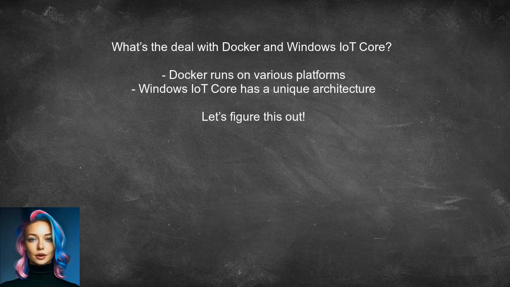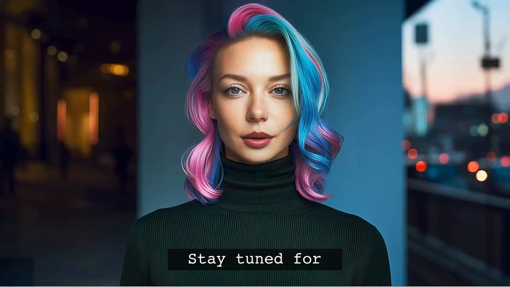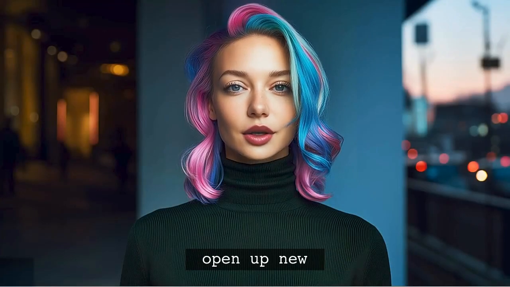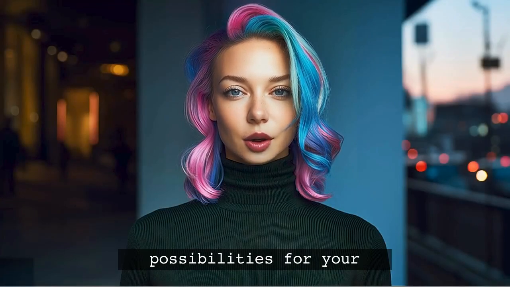So what's the deal with Docker and Windows IoT Core? Docker is designed to run on various platforms, but Windows IoT Core has its own unique architecture. Understanding this will help us figure out if Docker can fit into the IoT landscape. And stick around. I'll share some insights at the end that could open up new possibilities for your IoT projects.